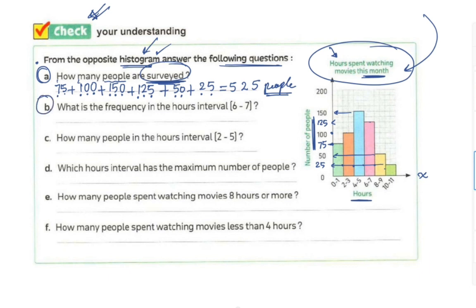Question B. What is the frequency? Frequency means the number of people. In the hours interval 6, 7, where is 6, 7? Here. Take this column, go up and find its frequency, 125.